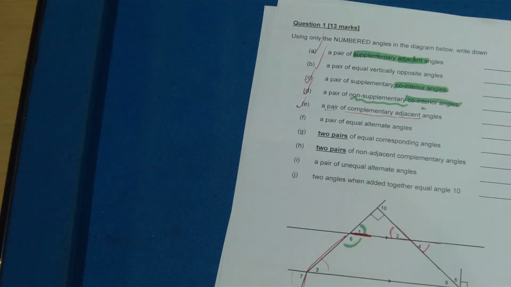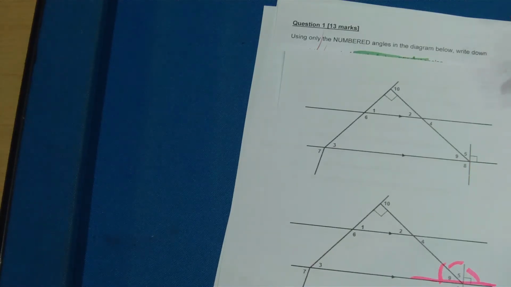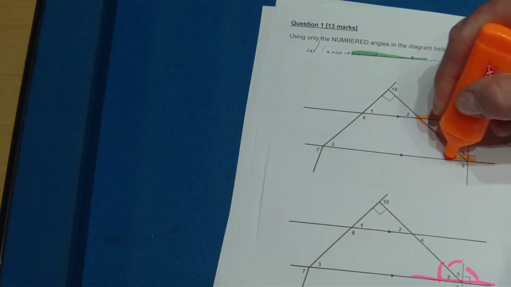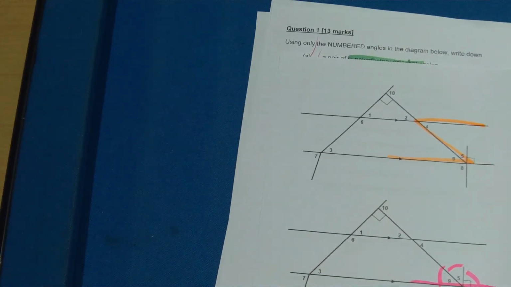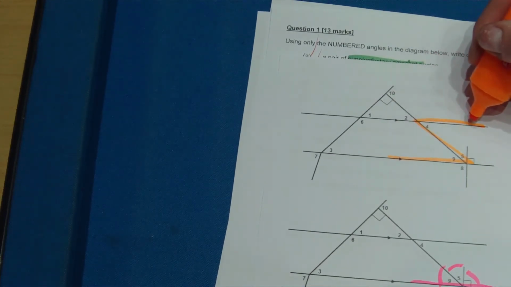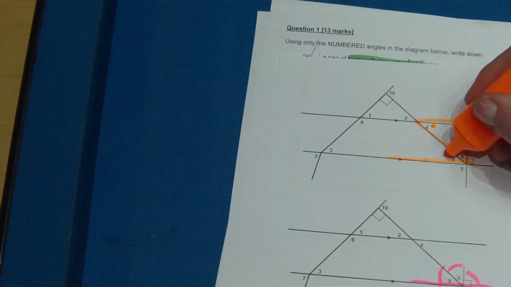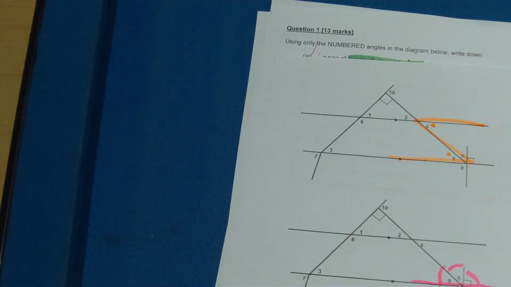A pair of equal alternate angles. Alright, as soon as they say alternate, we're looking for the Z. How about this one here? You see that orange Z? This line here is parallel to that line there. That makes 4 and 9 equal alternate angles.